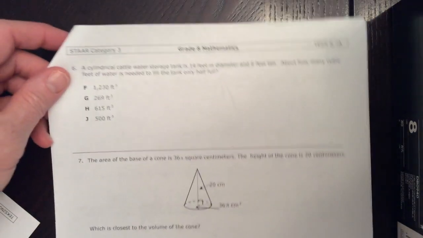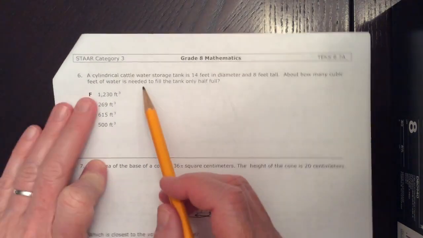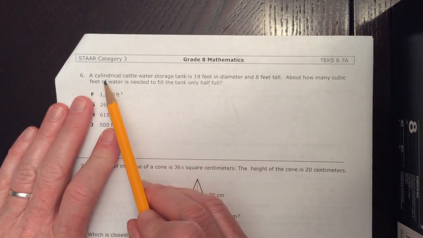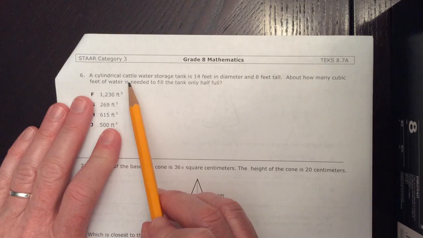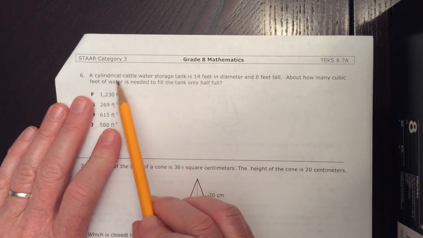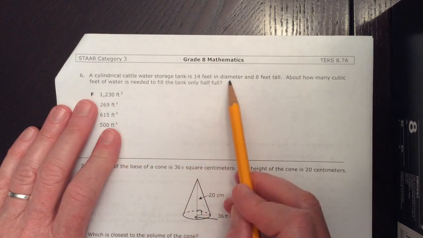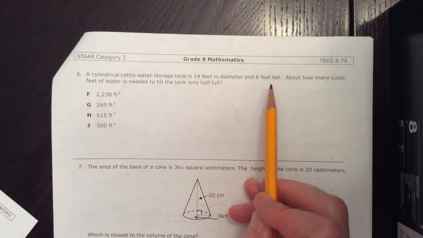Let's look at the next ones. Okay, number 6. A water storage tank that's in the shape of a cylinder is 14 feet in diameter and 8 feet tall.